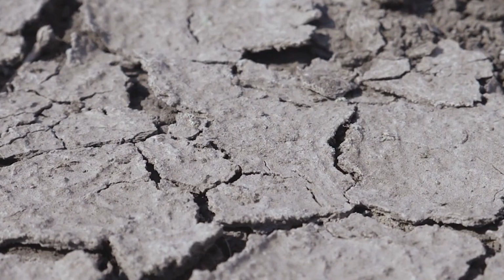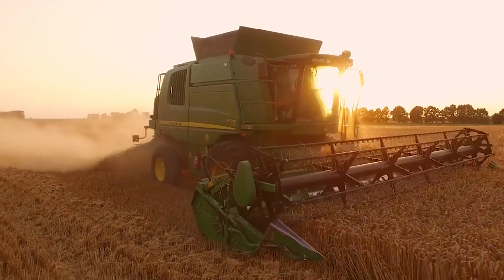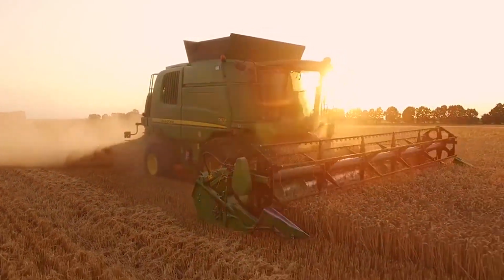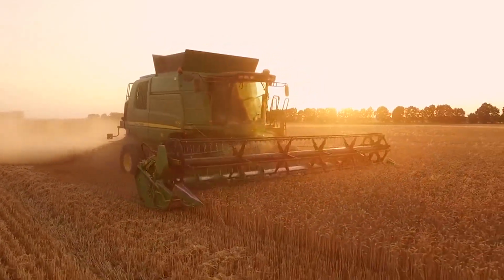Secondly, GMO seeds are often more resilient to environmental stresses such as drought, heat, or cold. This means that they can be grown in areas that would otherwise be unsuitable for agriculture, which can help to expand agricultural production and reduce food insecurity.